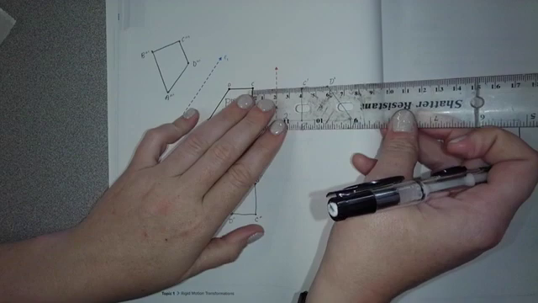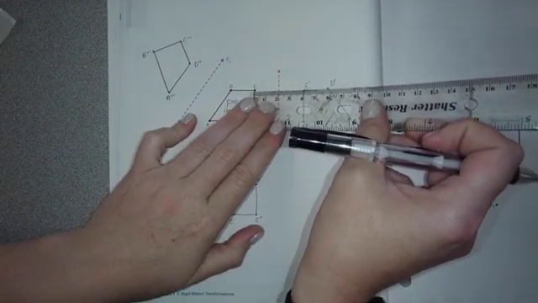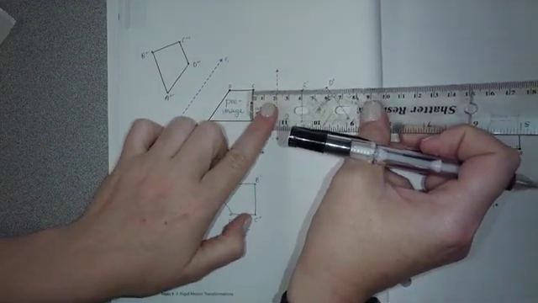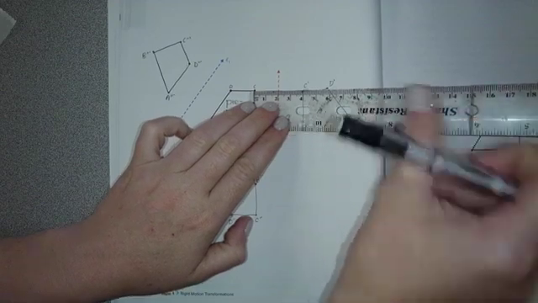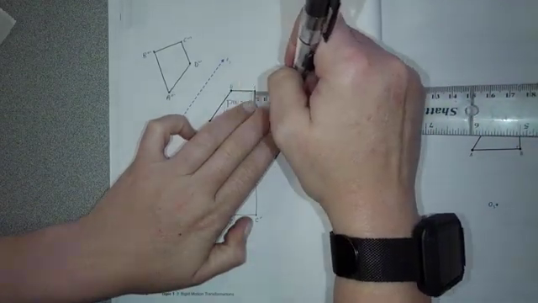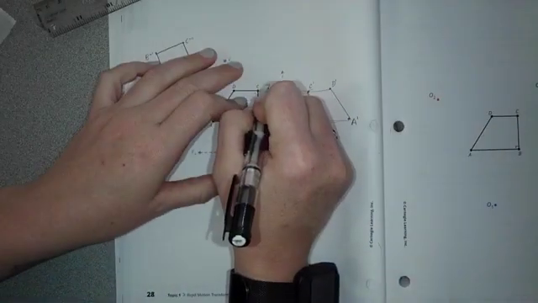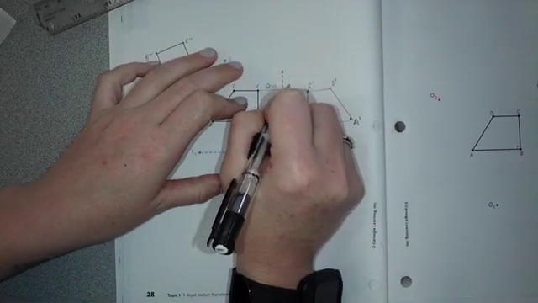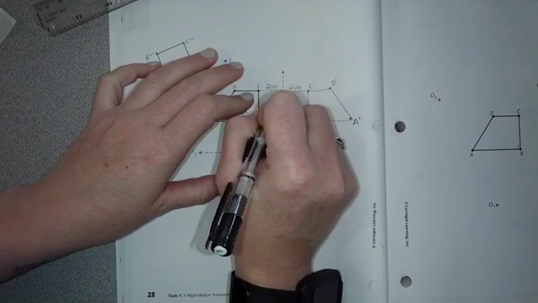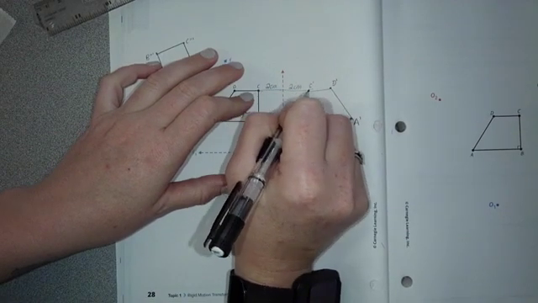Okay, now we're going to do it again. We're going to do it up at the top. C to C prime. Notice this line that we flipped it over should be halfway. Because if I'm 2 centimeters to the left, then I'm going to have to be 2 centimeters to the right.